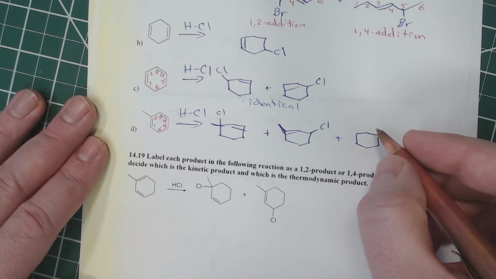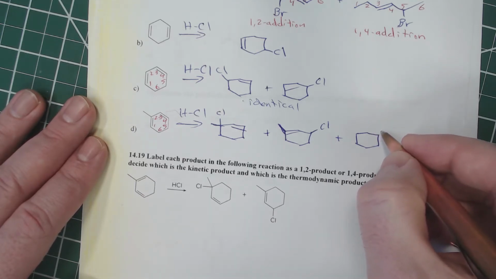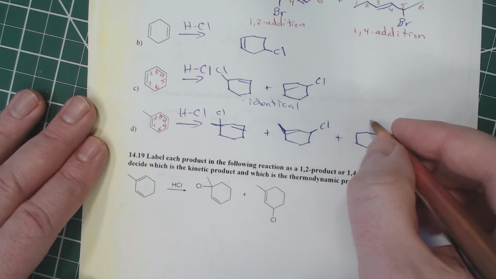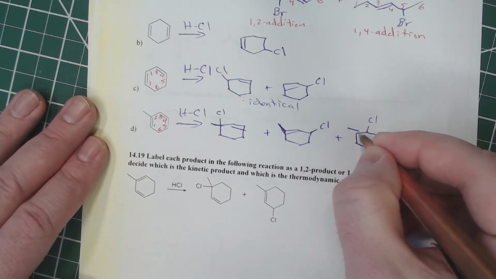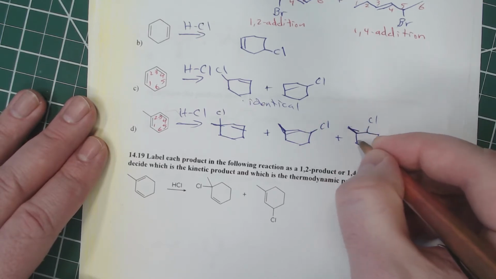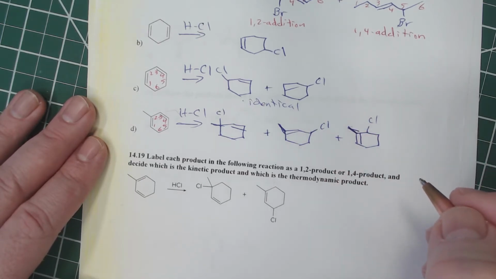All right, so if the hydrogen goes to carbon 4 and our chlorine goes to carbon 3, then we have a methyl there.